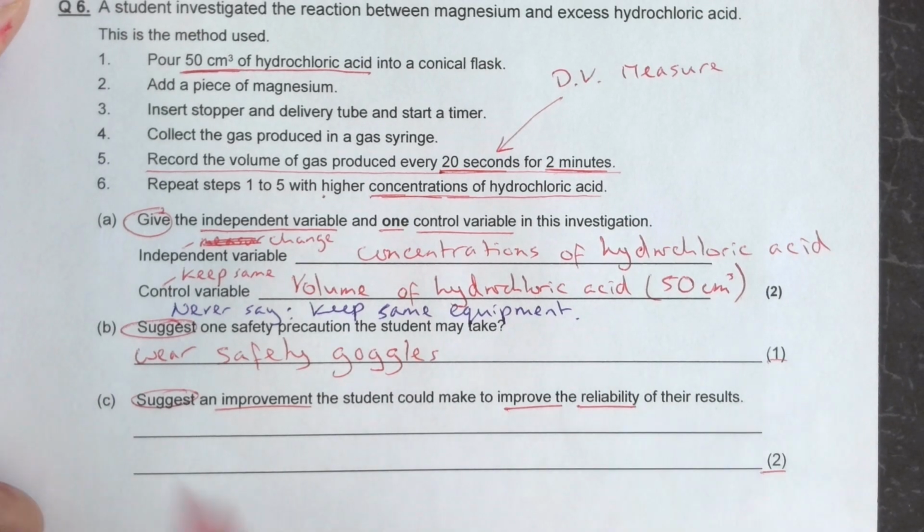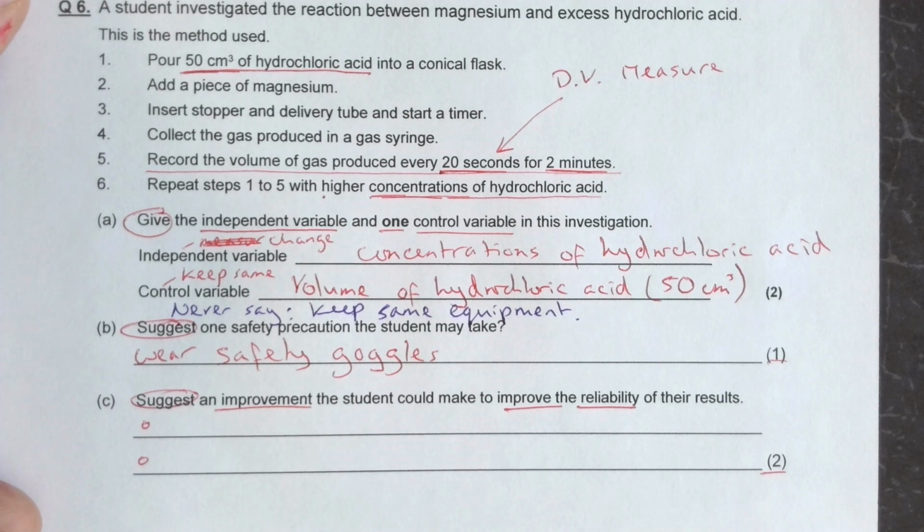Suggest an improvement the student could make to improve the reliability of their results. It's worth 2 marks, this one. Lots of students already get 1 mark for this, and this is going back to question 3, the sentence you can write at the end of every single investigation where you collect numbers.